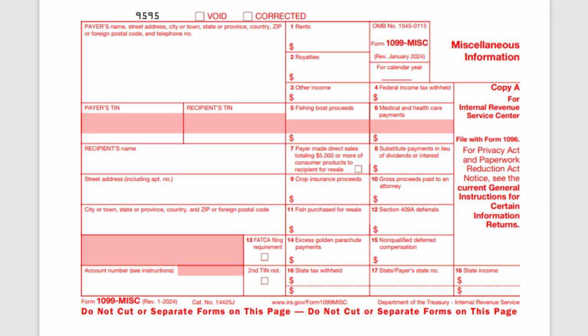Provide the recipient with their copy. Deadline for recipient copy. You must provide the recipient, the contractor, with their Copy B of the 1099-NEC. You can mail it to them or, if they agree, deliver it electronically. File state forms, if required. Some states require separate filing of 1099 forms, so check with your state's tax authority to determine if you need to file a state version of the form. In some cases, you may need to submit 1099 forms to state tax agencies in addition to the federal filing.